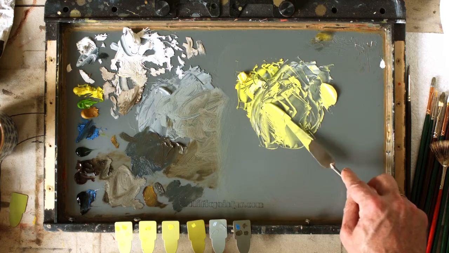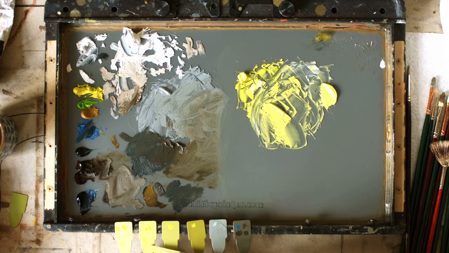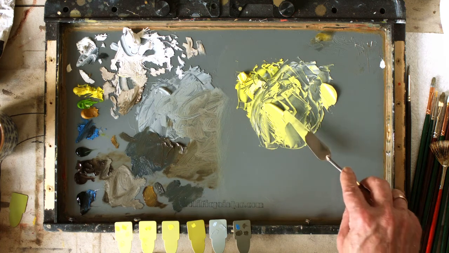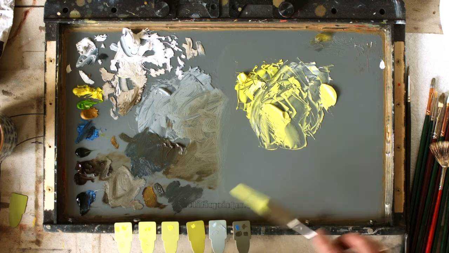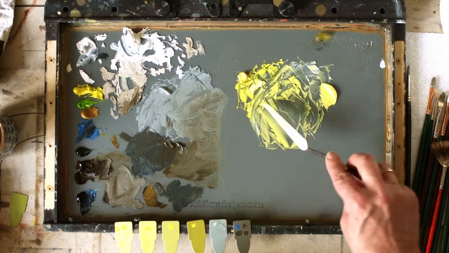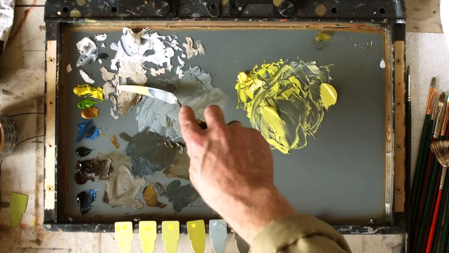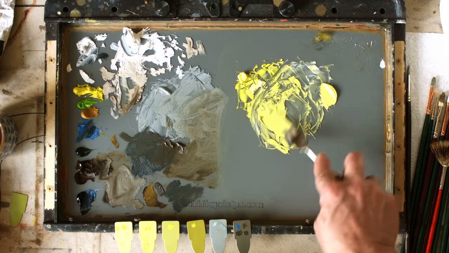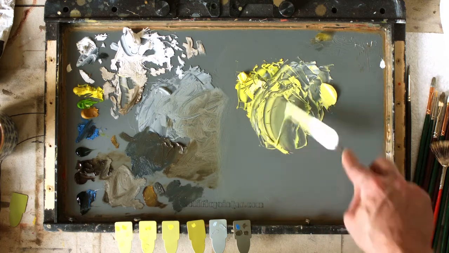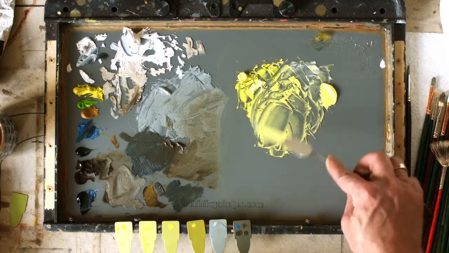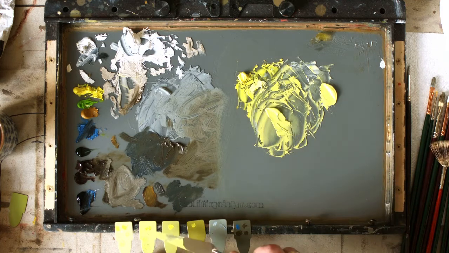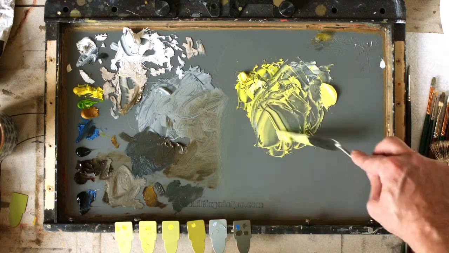So raw umber and white is a very low chroma yellow. A little more. Good.